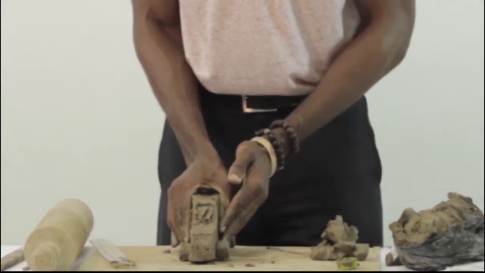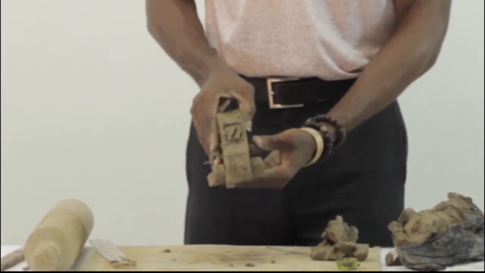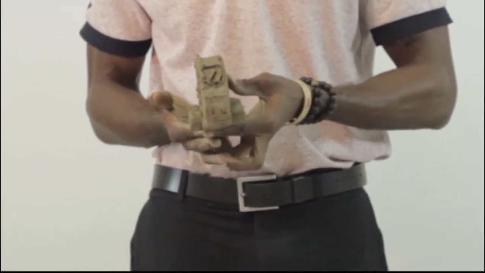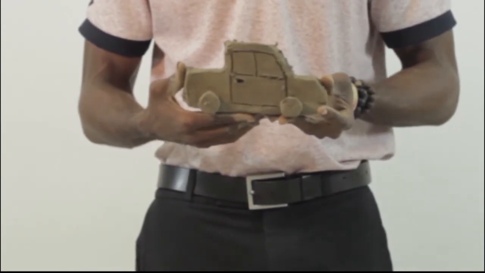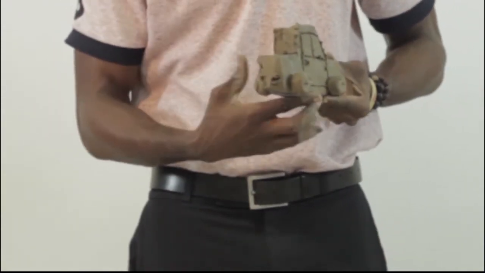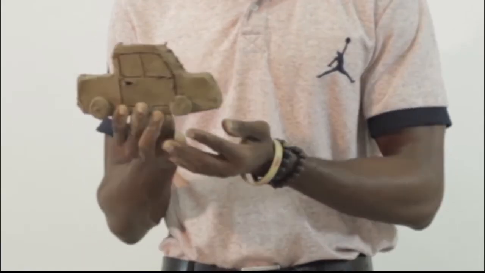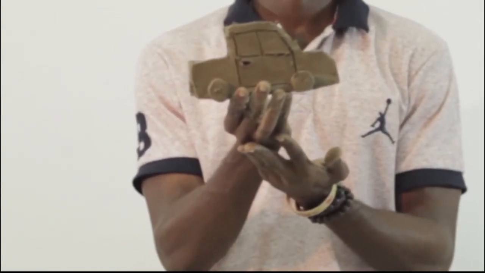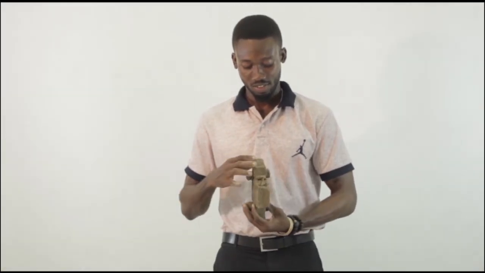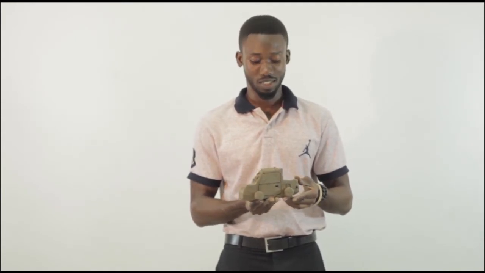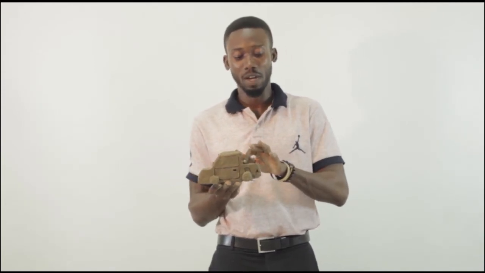So I think my car is ready, and that is my car with tires all around. That is my car, and I think it's very lovely. From all angles, you can see that it's a pickup. It's a pickup, so I can just store some items here at the back, and that is it.